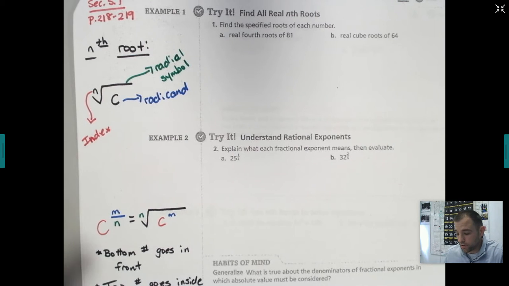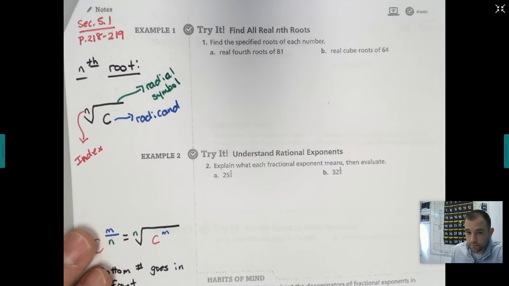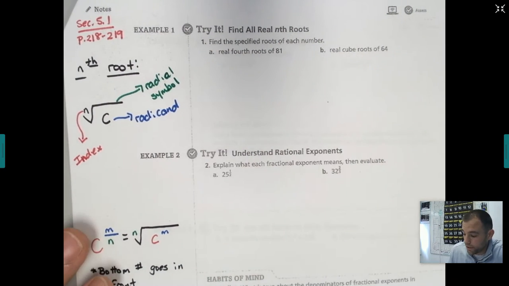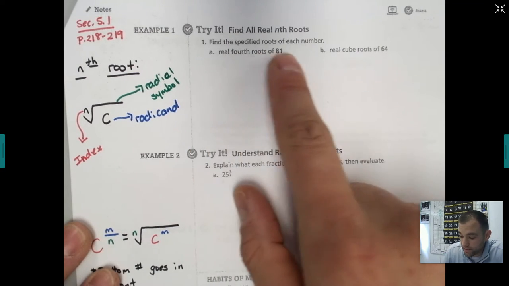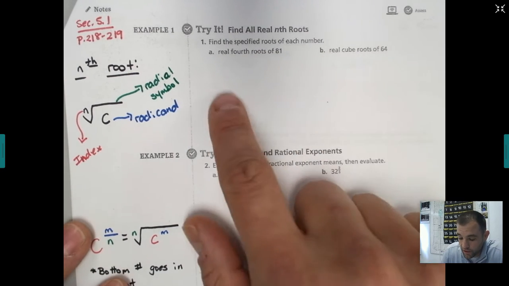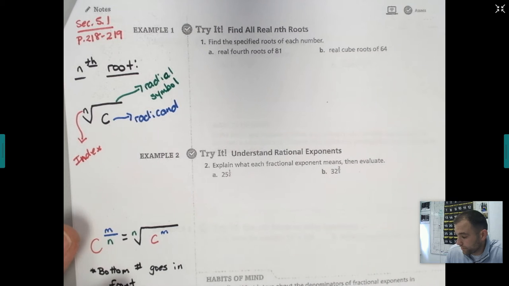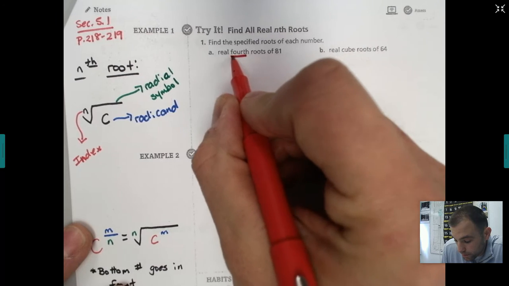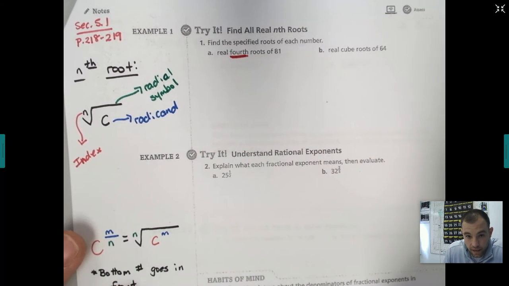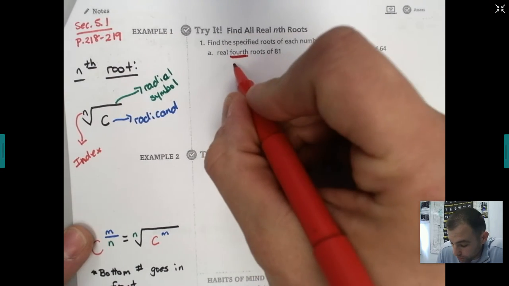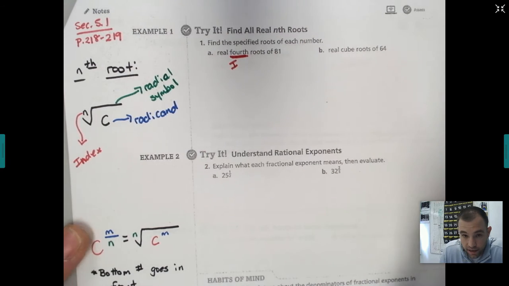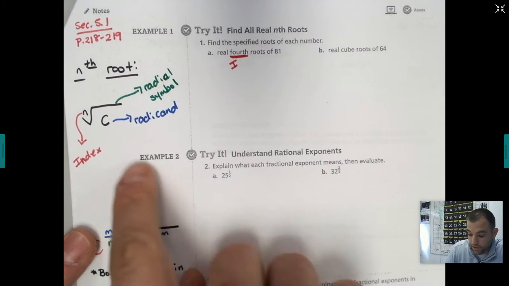We're going to start with this very first example. It says find all real nth roots. It says find the specified number of each root, and it wants the real fourth roots of 81. So basically, it's telling us what the different parts are. The fourth root means that's going to be my index. I'm going to put a little I because that's my index, so I know that's going to go in front.